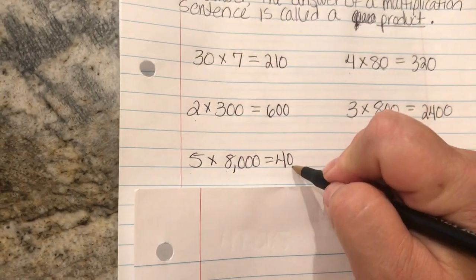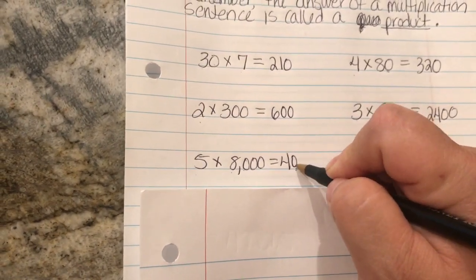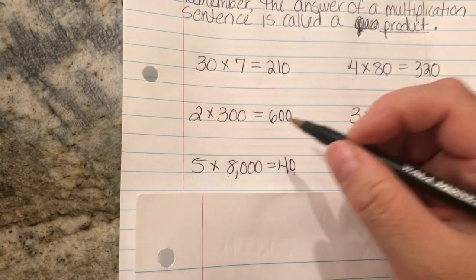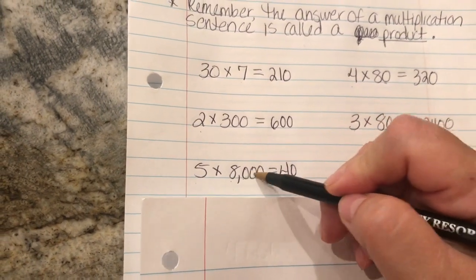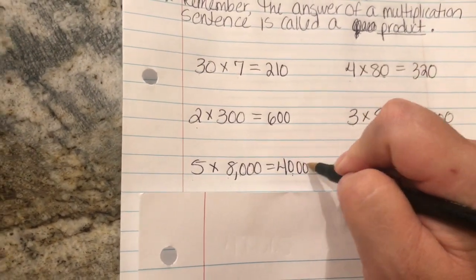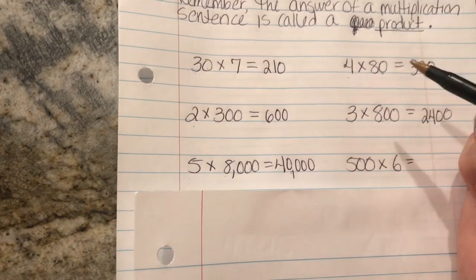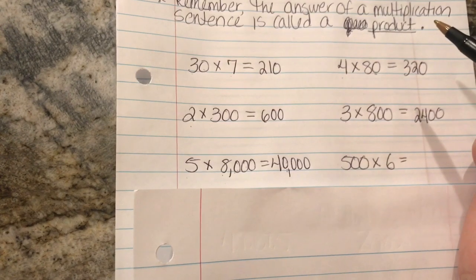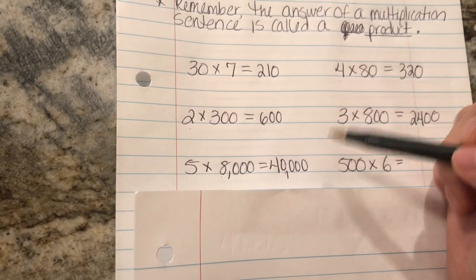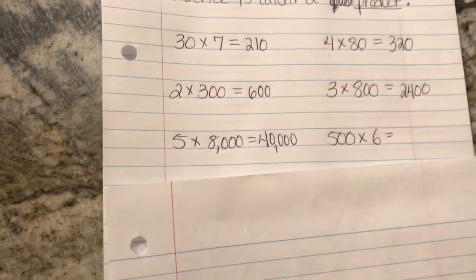So you make sure that you've written the 40 down, because that 0 does not count as one of the zeros you have to add. I still have to add 3 zeros, 1, 2, 3. They're hoping that you're going to count the 0 that's in the 40 as one of these. So make sure you don't do that. That's why we write our answer down first and then we add the zeros after.